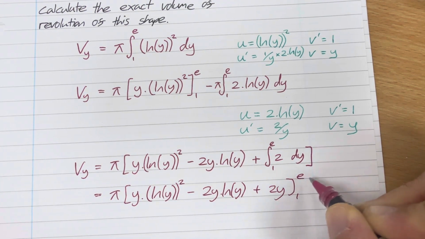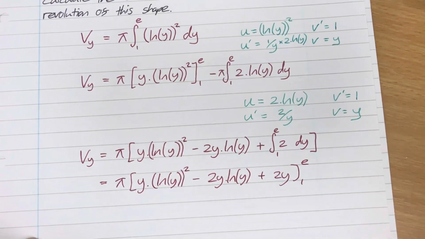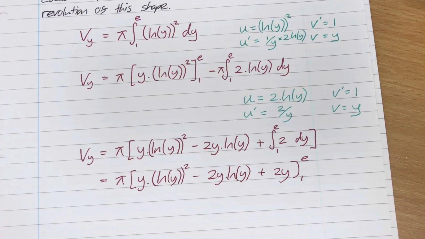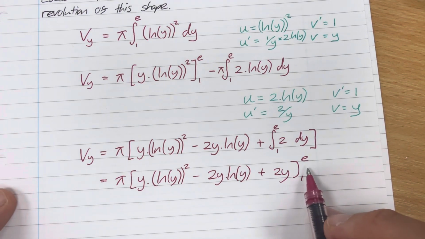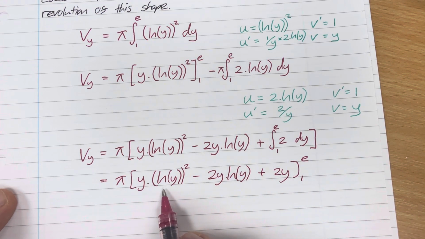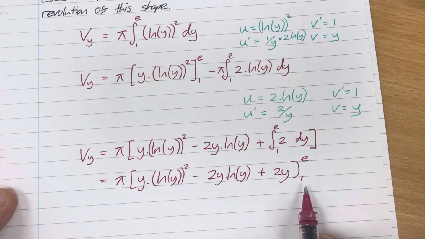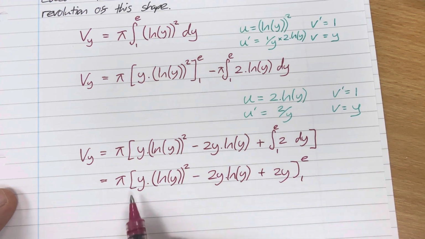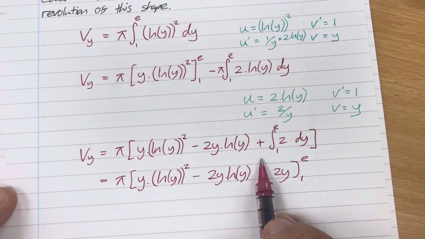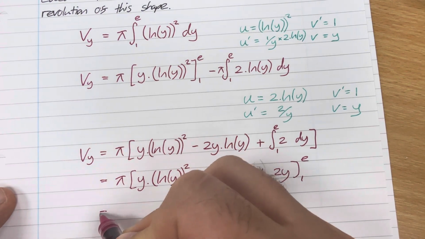between 1 and e. And these were y limits, so we can now just throw in 1's and e's for y. Plugging in e, ln of e is 1, so that's going to disappear, that's going to disappear. And then ln of 1 is 0, so that whole term will disappear, and that whole term will disappear. So that makes this quite easy.